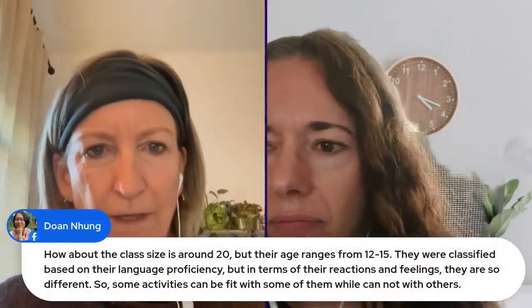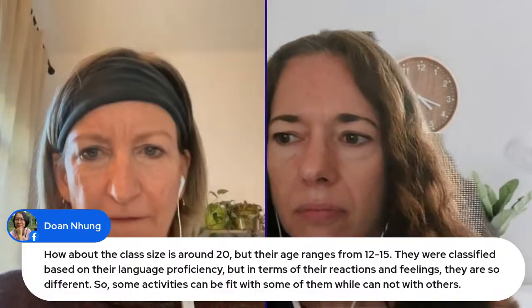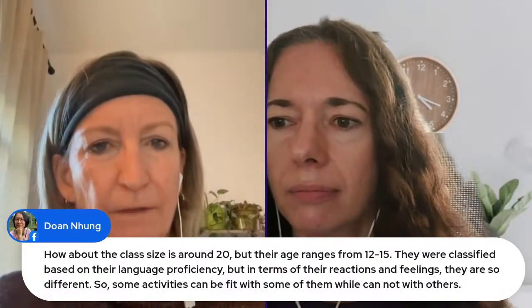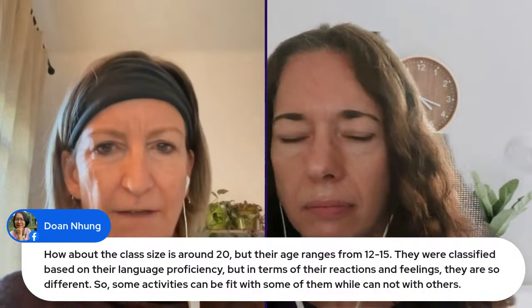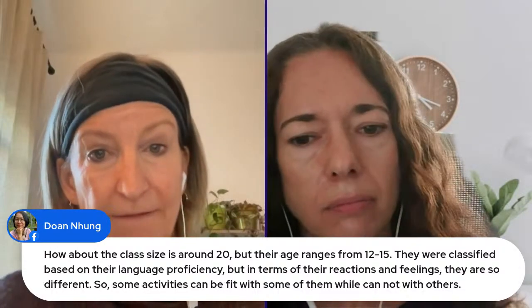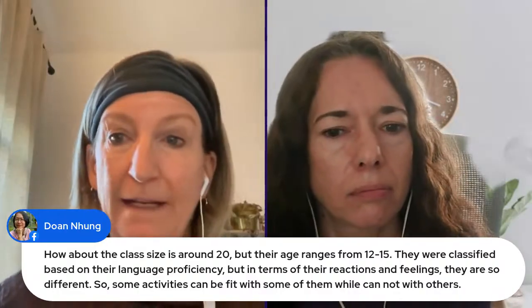And wow, this is so many. Yes, here's lots and lots of comments. There's a question here from Doan, talking about a class of 12 to 15-year-olds grouped by language proficiency, but in terms of the reactions and feelings, they're so different. So some activities can fit and others don't. Yep, I've had that with my teenagers.